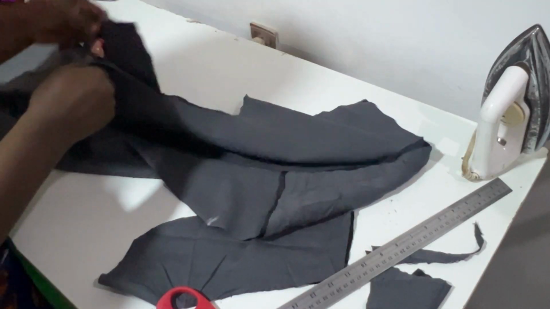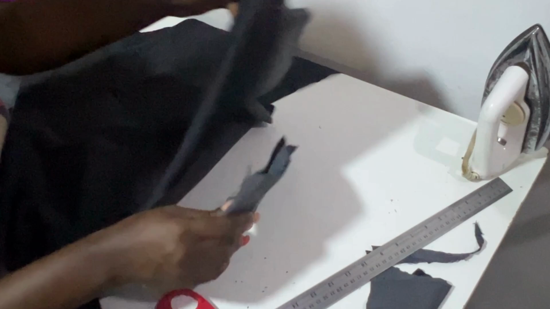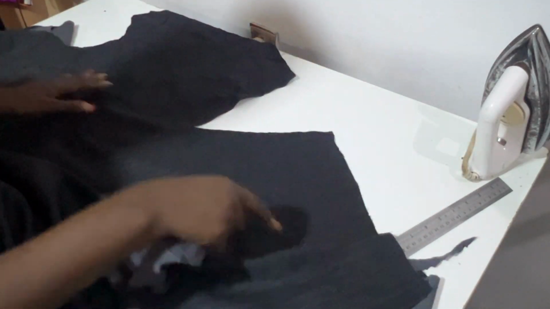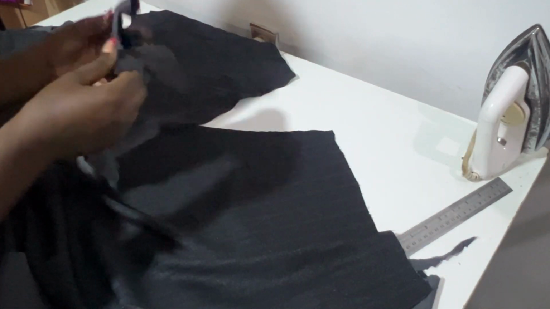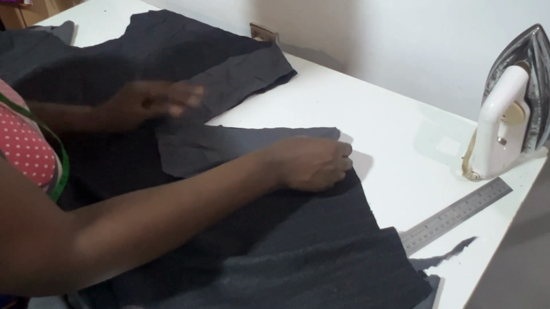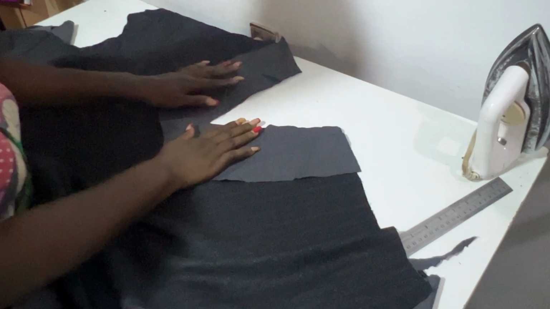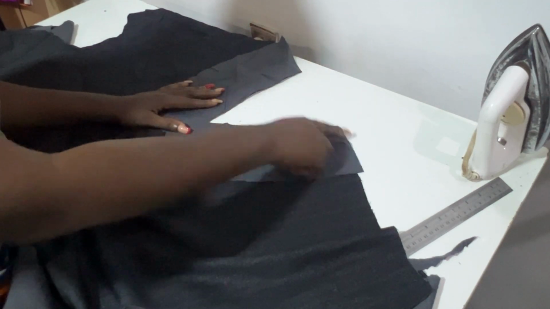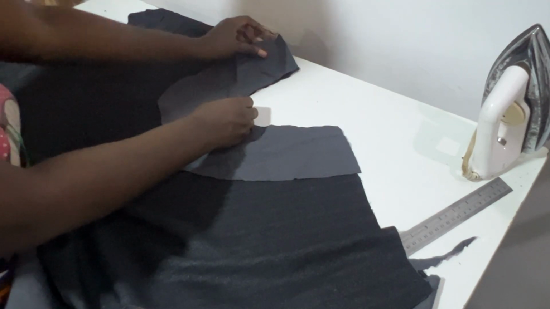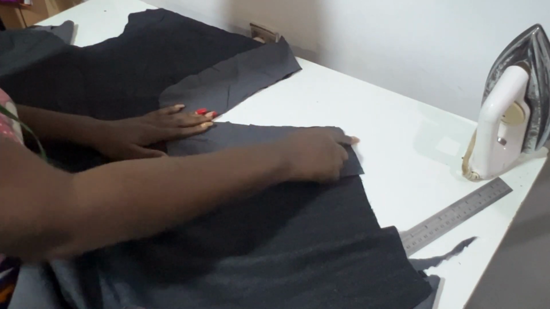So I'll open here, and then I'll sew here and sew here.